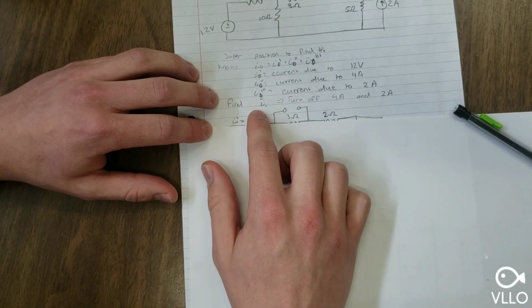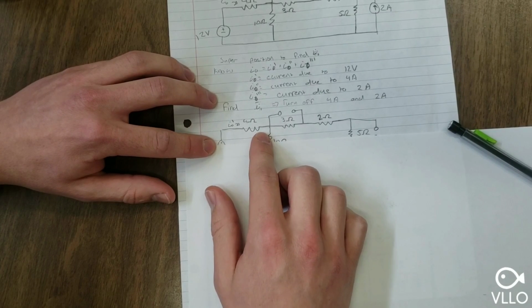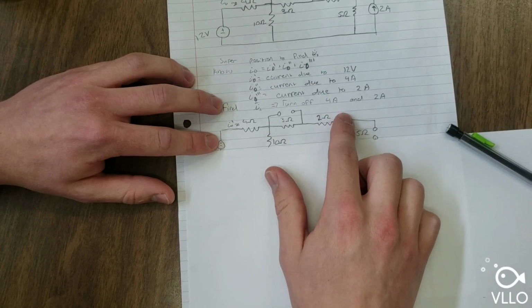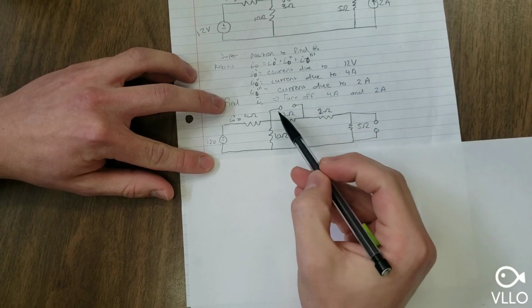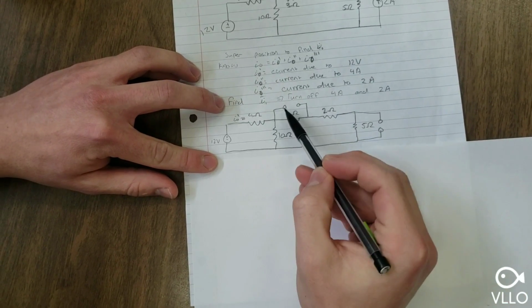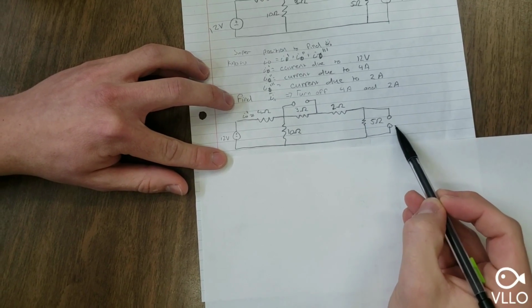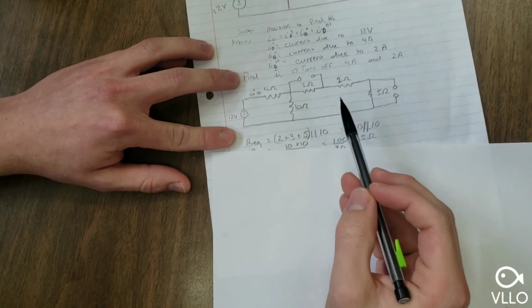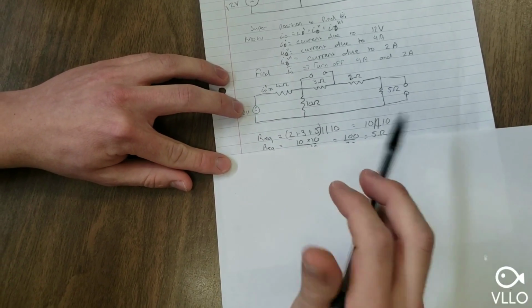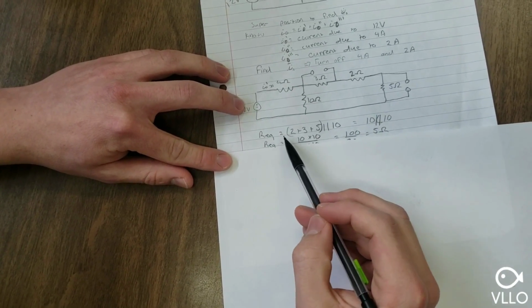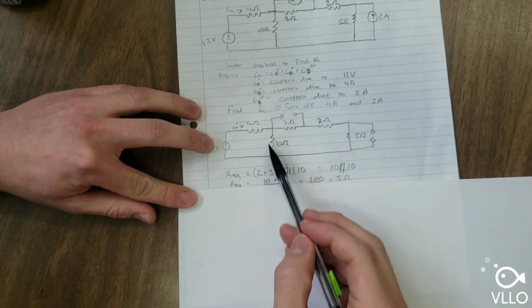So for I naught prime, what we're going to do is turn off the 4 amp and turn off the 2 amp. So once you do that, you redraw your circuit and you take out the 4 amp and you take out the 2 amp, leaving you with just this circuit right here. So after that, you're going to want to find your equivalent resistance of this right here.